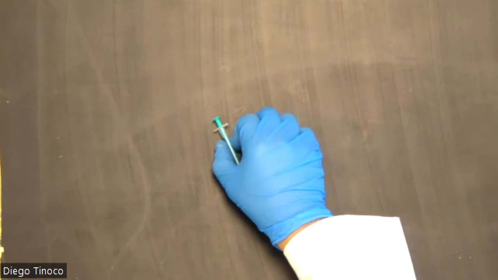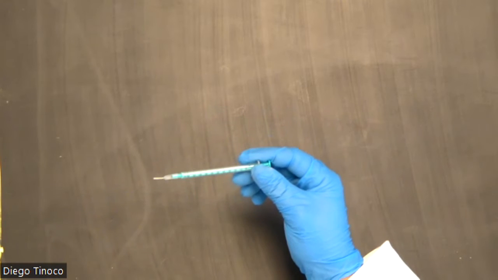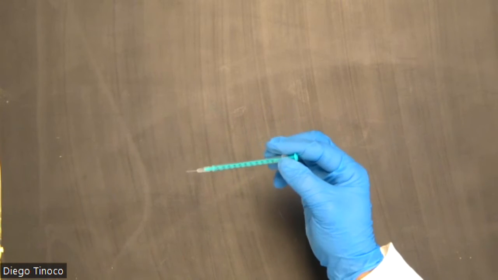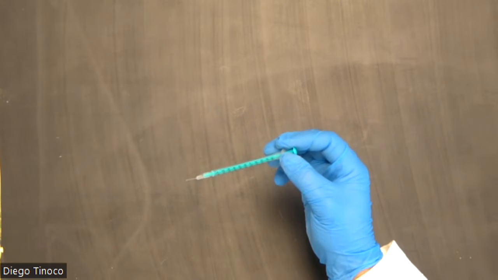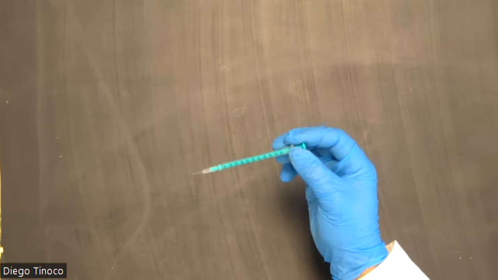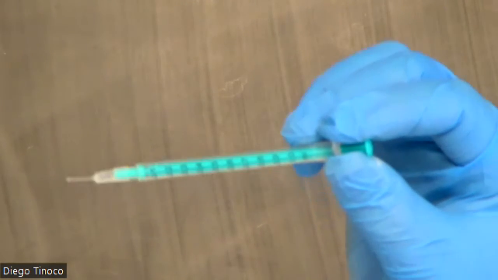Now I will demonstrate to you how to use a micro burette. This is the micro burette. This equipment we will use in order to titrate our acid into our slime in order to kill our slime. To do so, I will demonstrate to you what it looks like.